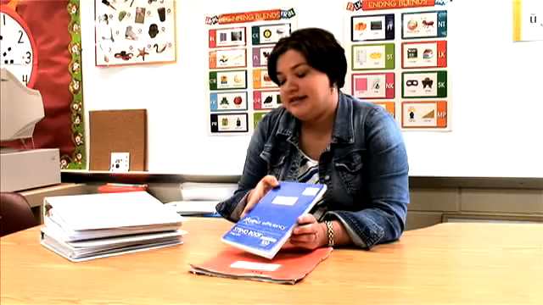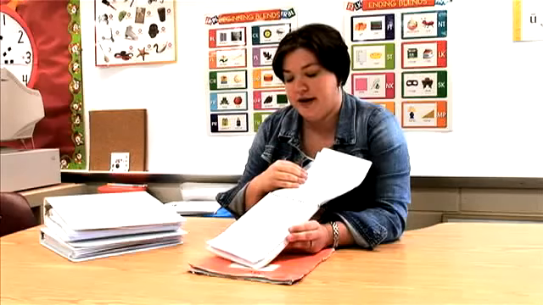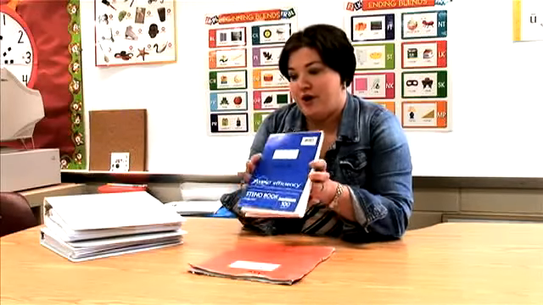And then for my student organization, each student has a steno tablet where they answer their question of the day in, and they also do a word of the day. They write the definition and sentences and pictures and different things like that. And then at periodic times throughout the year, I'll take a grade on their notebook.